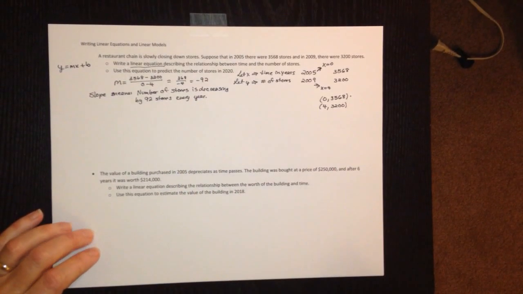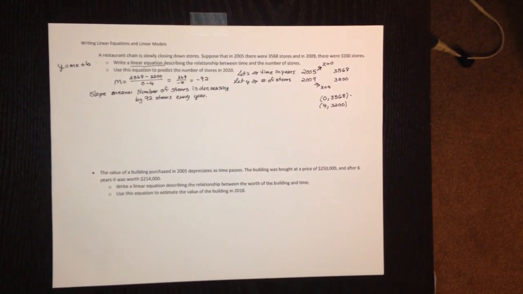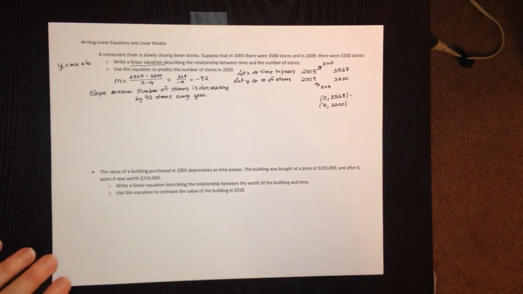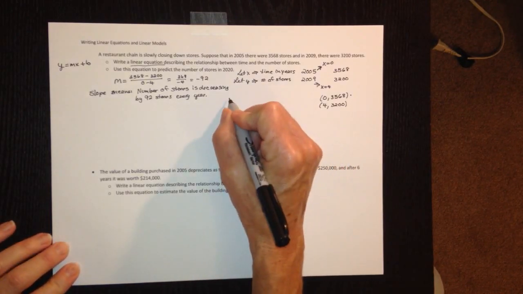The slope is a rate, so the slope means that the rate of decline of the stores is 92 per year. That's what it means. So here is our formula to put it into a line.